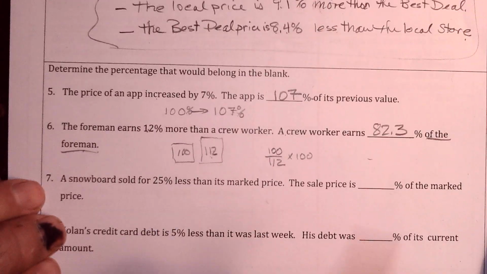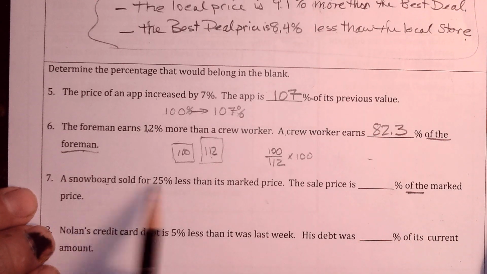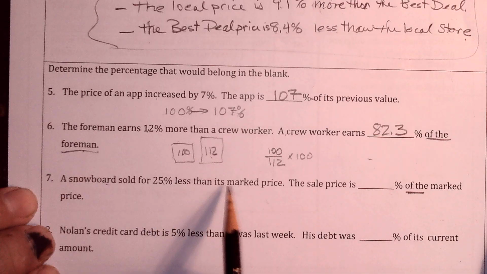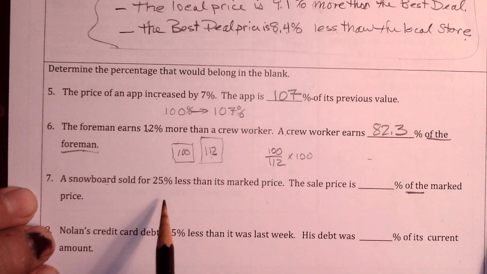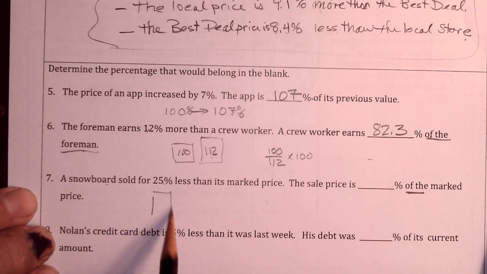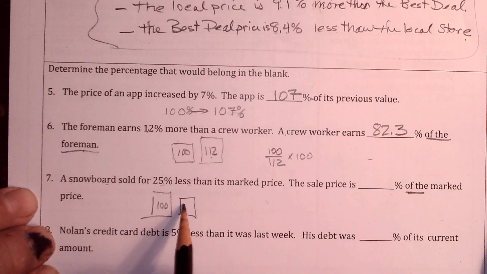The next one, "of the," so we're just going to compare the two prices. A snowboard sold for 25% less than the marked price. So we have the marked price, original 100, so 25% less, it sold for 75.